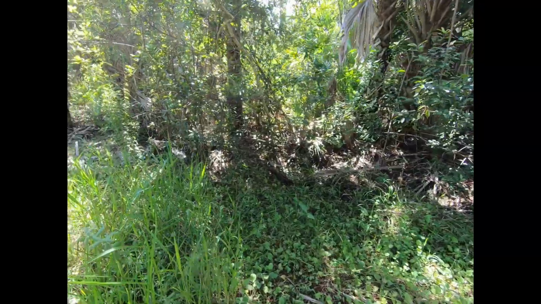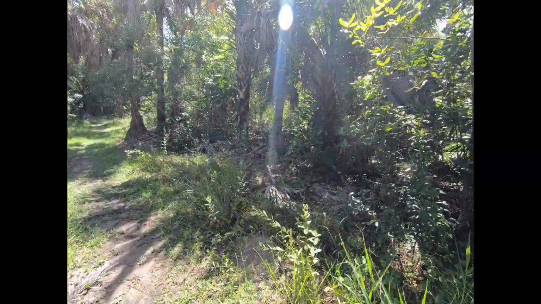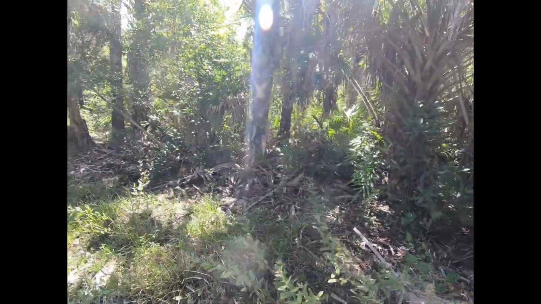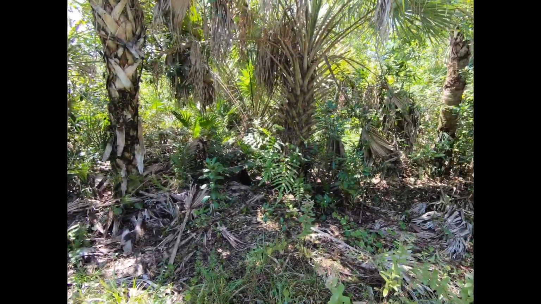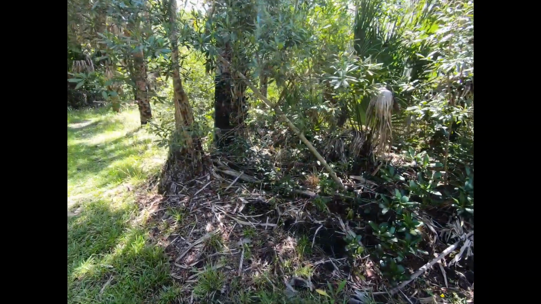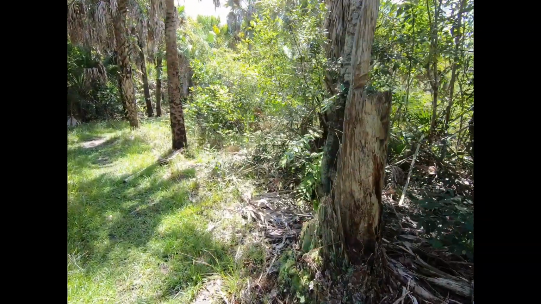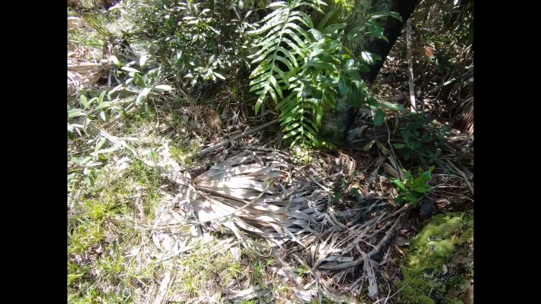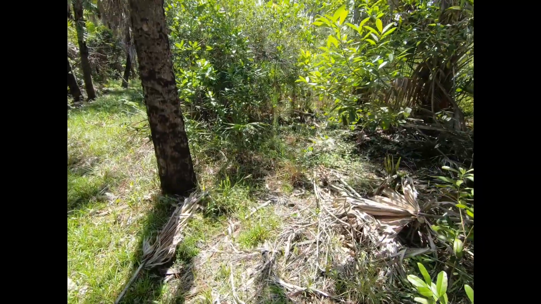What that does is prevent all this from turning into fuel if we were to have a fire out here. So in some ways it mimics the fire, because it's removing all this underbrush, which a fire would do. However, it's also removing all these nutrients from the ecosystem. One of the benefits of fire is that all this dead stuff on the ground would burn up and turn into ash, and those nutrients would go back into the ecosystem.